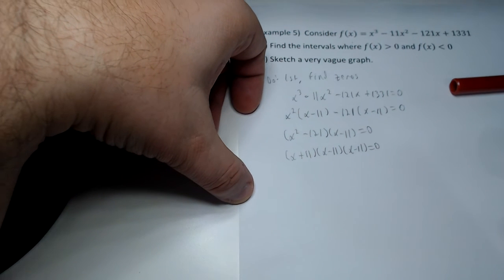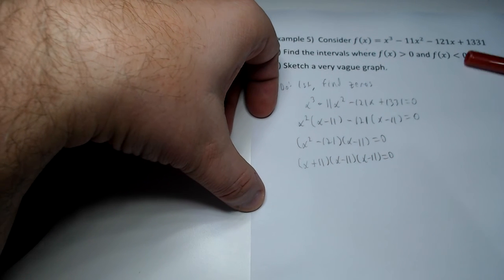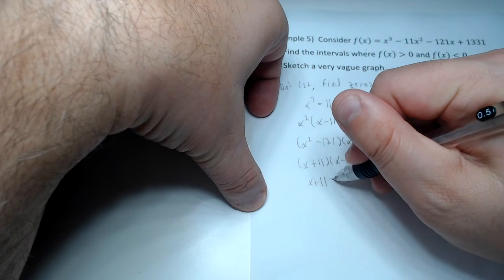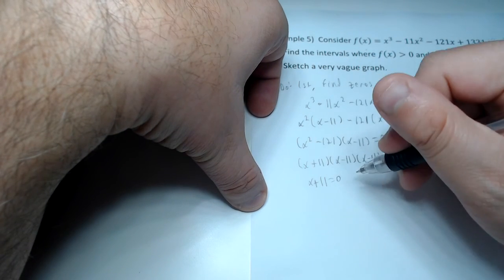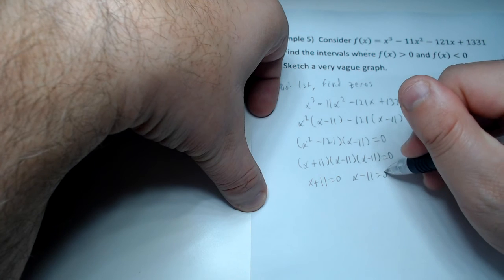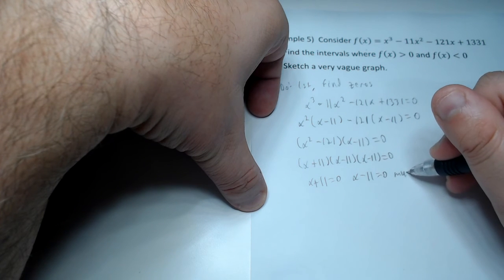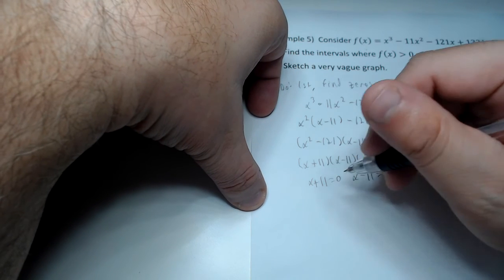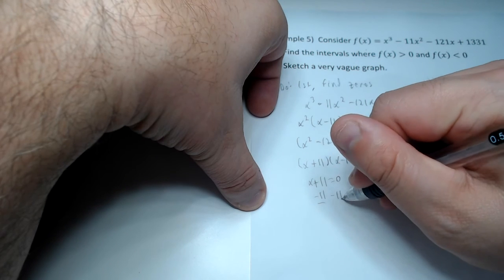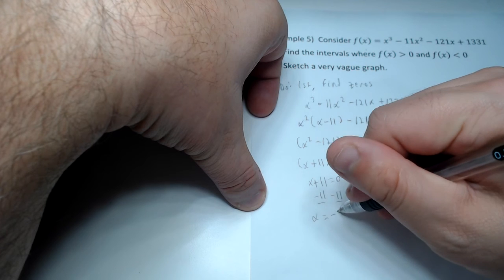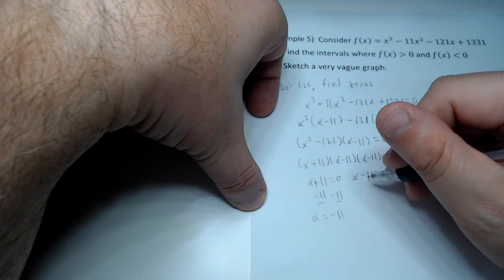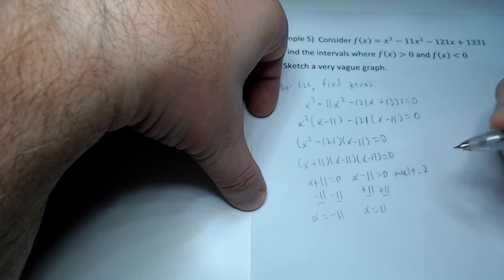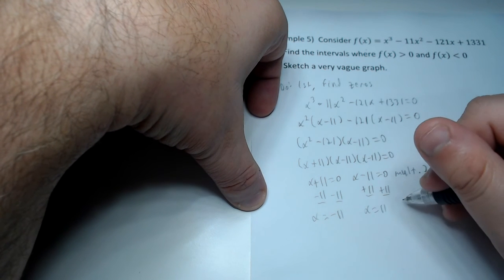So I'm going to scoot it over a little. And I have x plus 11 equals 0, and I have x minus 11 equals 0, multiplicity 2. So subtract my 11, and x equals negative 11. Add my 11, and I have x equals 11, multiplicity 2.